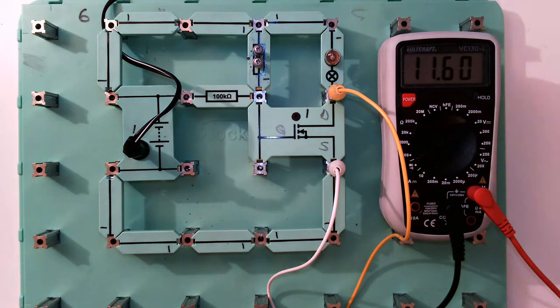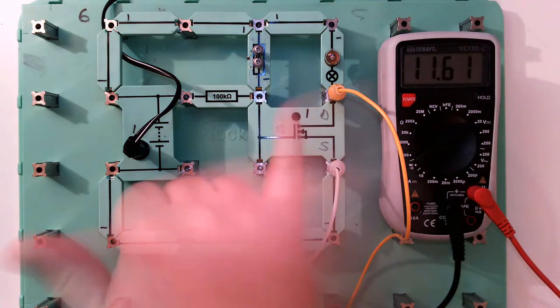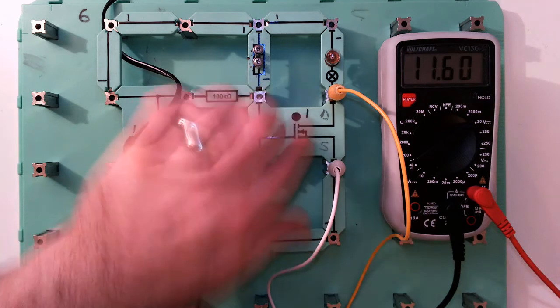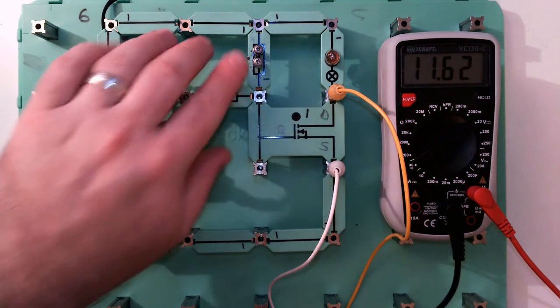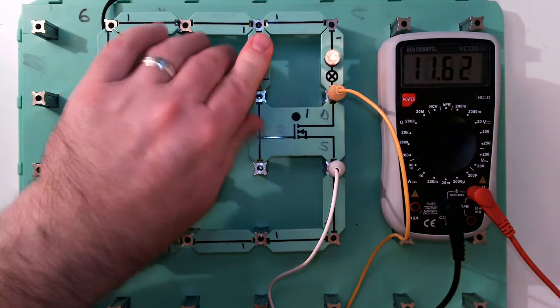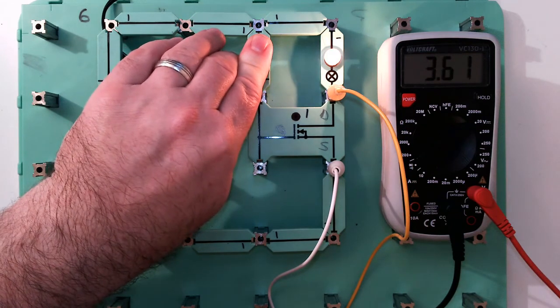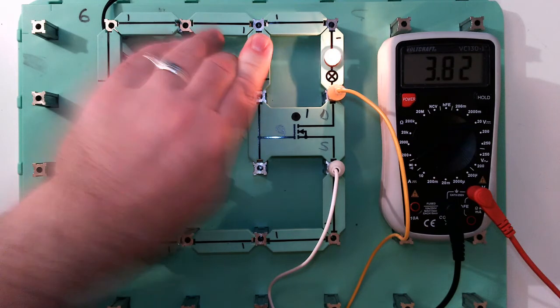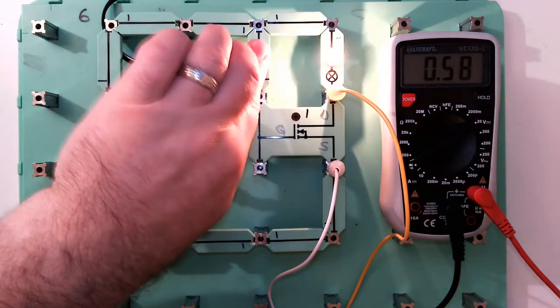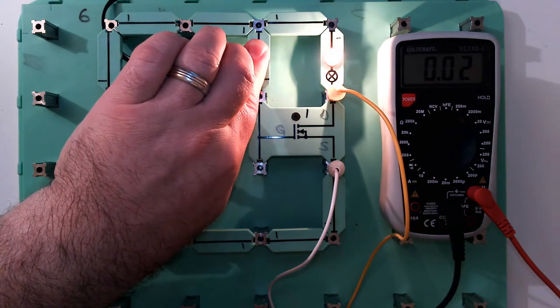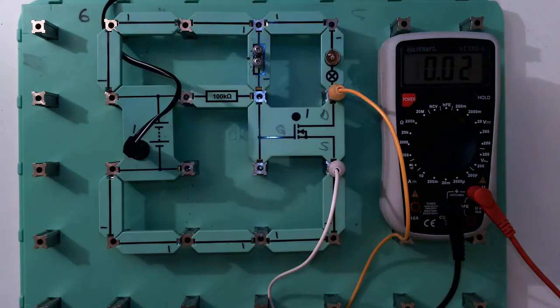So right now, with no conduction and the lamp not illuminating, we can see that we've got 11.6. So again, the vast majority of the 12 volt supply is dropped across the drain and the source connection here in the MOSFET. If I start to illuminate the lamp, we can see that the voltage dropped across it has dropped right down. I'm pushing down fairly hard. Let's go for a wet finger. The voltage has become very, very small, 0.02 volts.